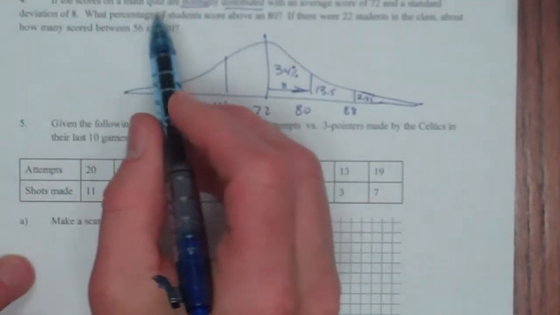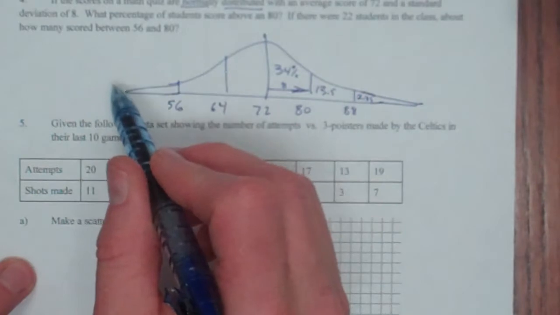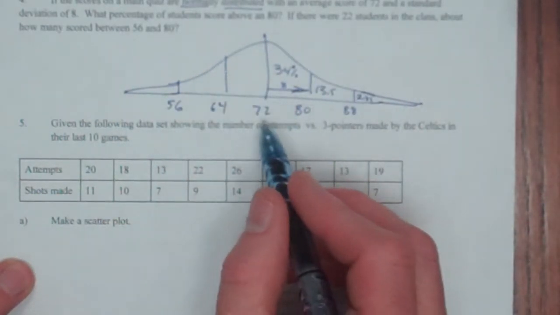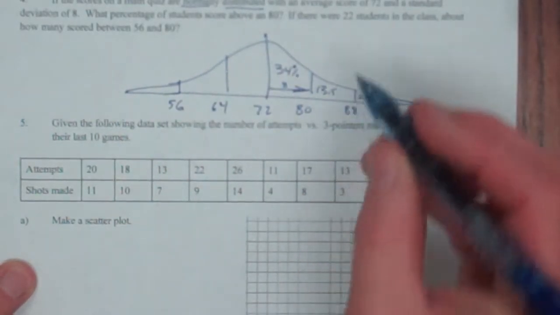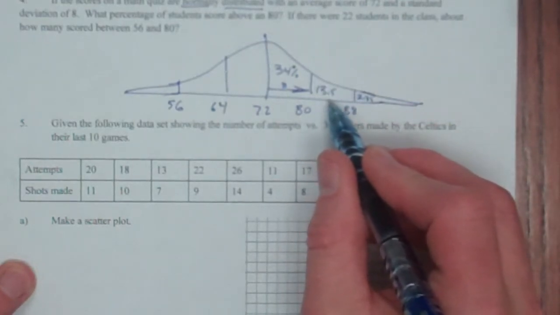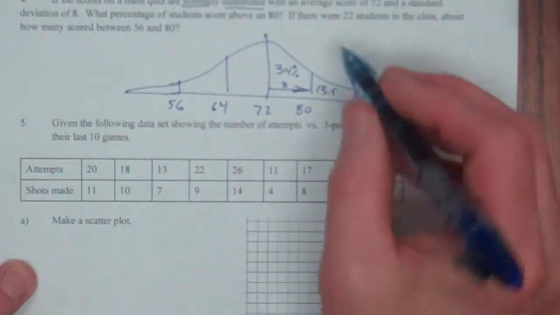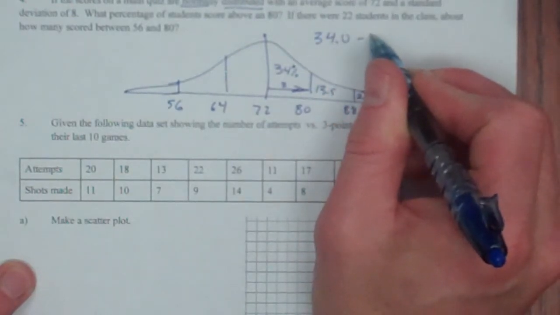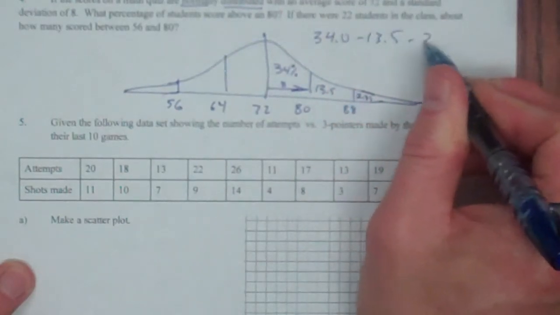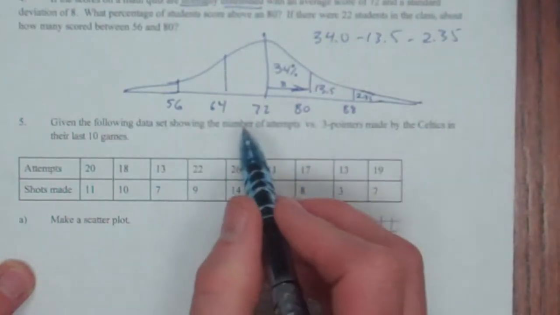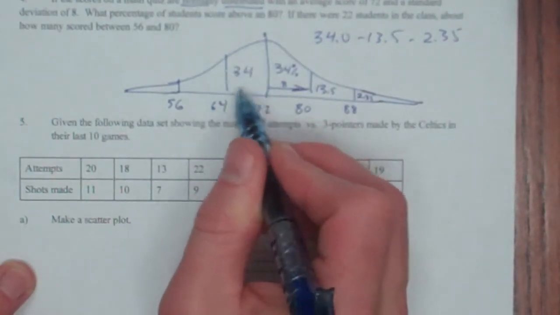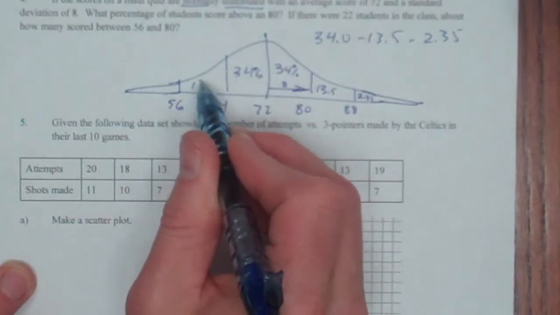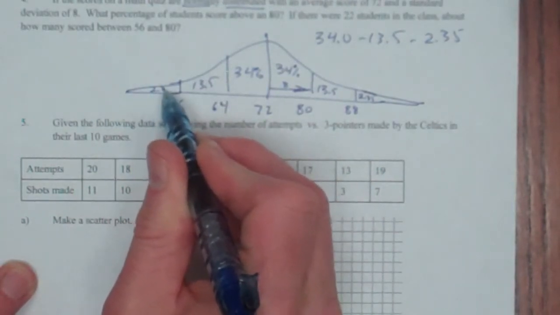If the scores on a math quiz are normally distributed, it means that you're getting this bell-shaped curve. We're allowed to apply our rules of standard deviation. Remember that 34, 13.5, 2.35 rule. You can write that down at the top of your test. 34, 13.5, and 2.35. Then this will be 34%, and this will be 13.5, and this will be 2.35.